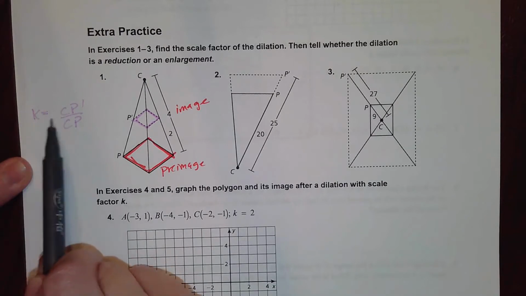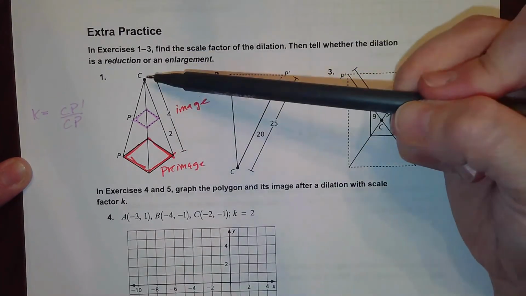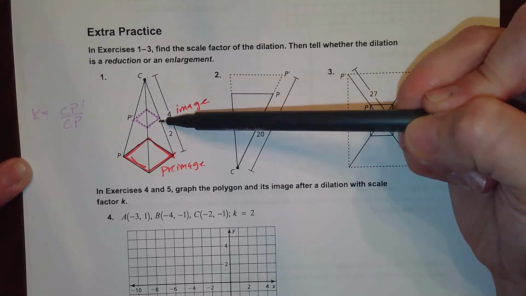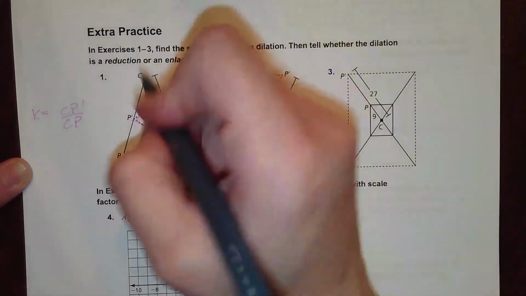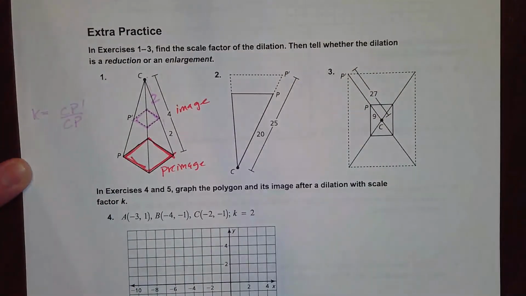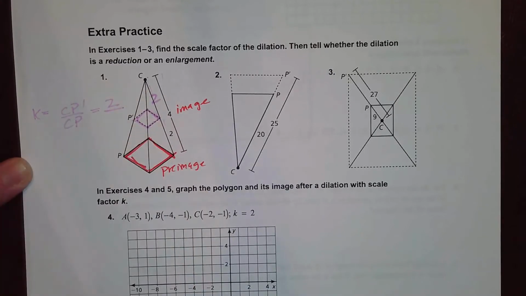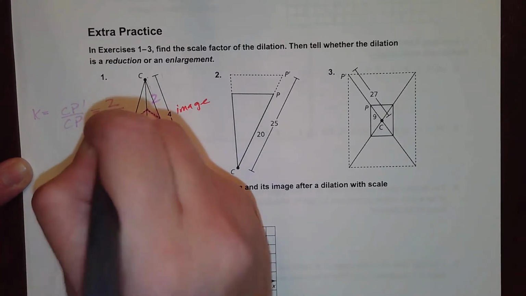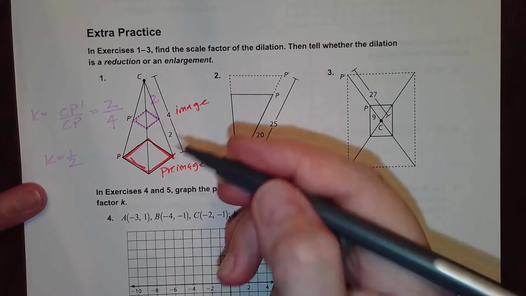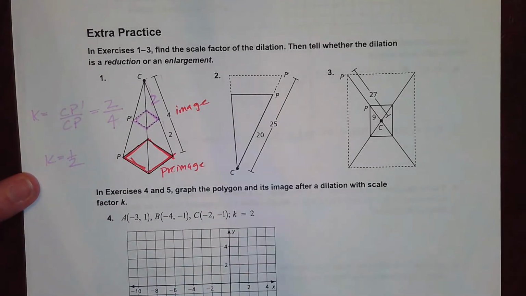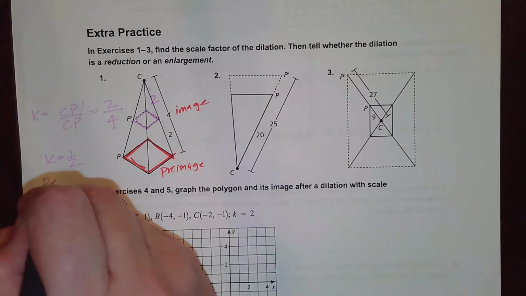Remember the rule here for k, or your scale factor, is from C to P prime. That's this distance here. If this whole distance is 4 and this distance is 2, that means this right here has to be 2 as well. So from C to P prime is 2, and from C to P would be 4. That makes my scale factor a half. If I'm going from the pre-image to the image, obviously we're getting smaller, so this would be a reduction.